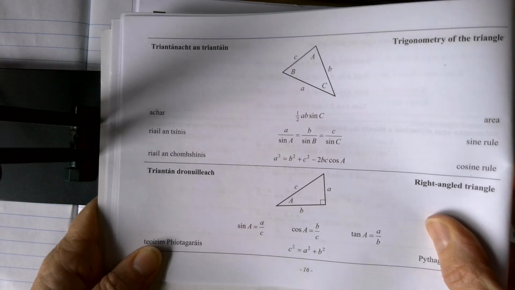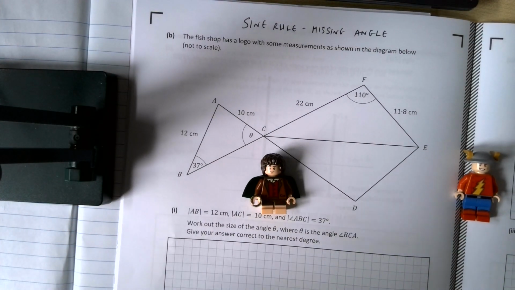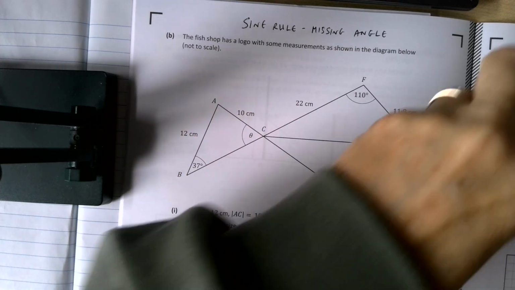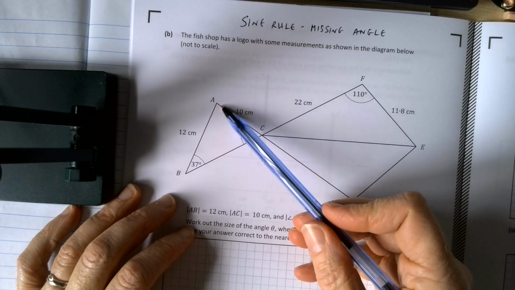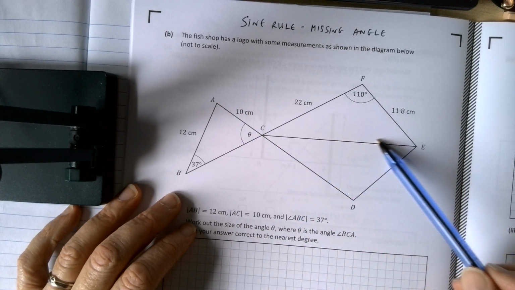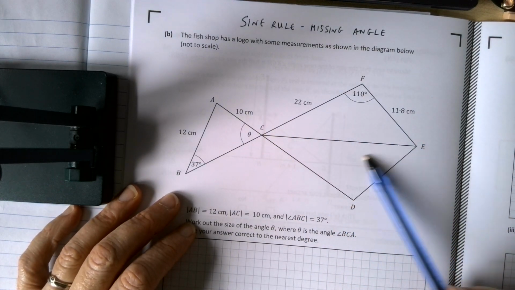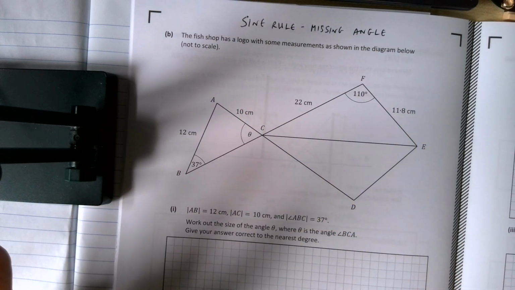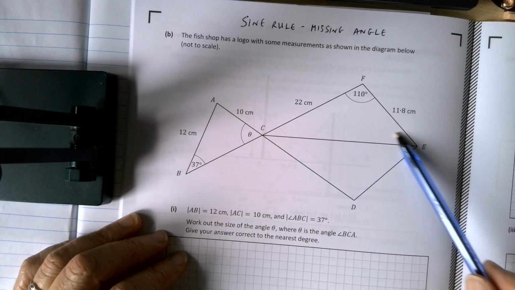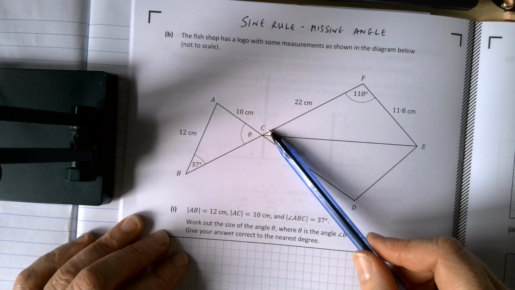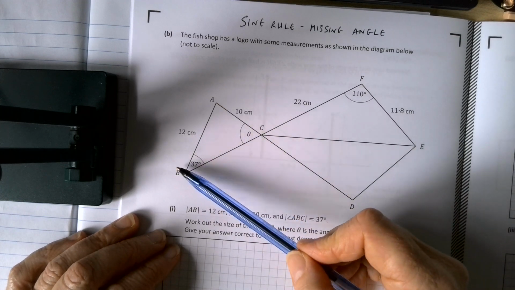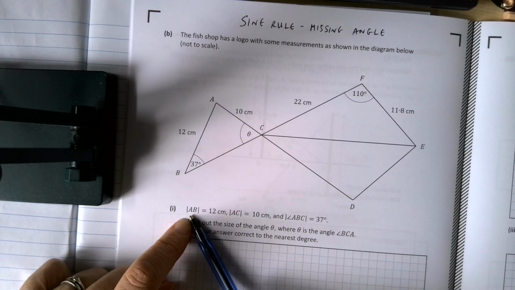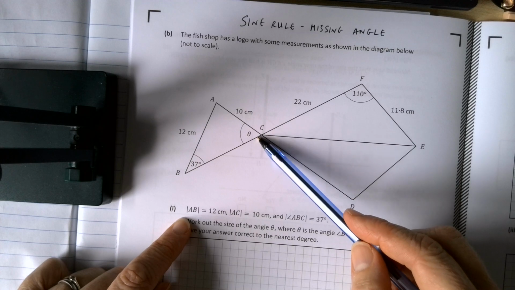It's from last year's Leaving Cert paper. Here we have this fish shop logo, and it's very complicated looking, but I can see that I have a triangle here, and then a triangle here. This triangle has no information, so I'm going to ignore it for the minute. This triangle is CEF. Remember, we call a triangle by the three letters on the corners, and this is triangle ABC. Here we seem to be dealing with triangle ABC.